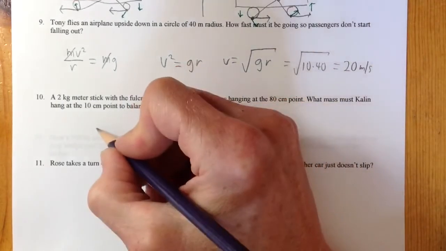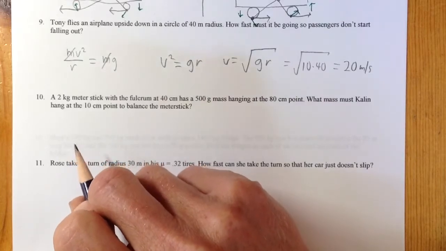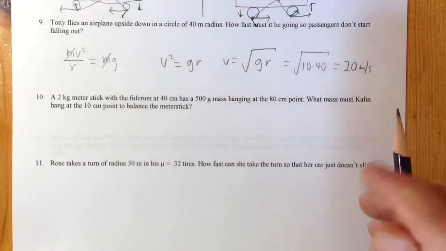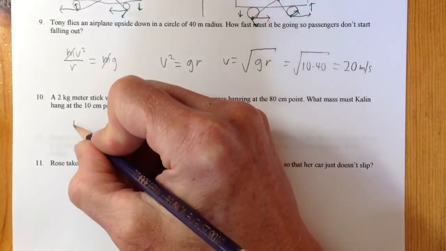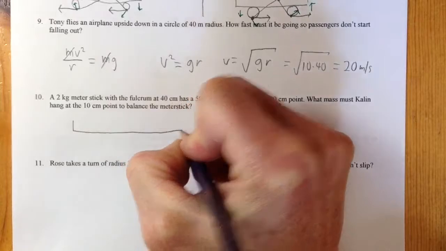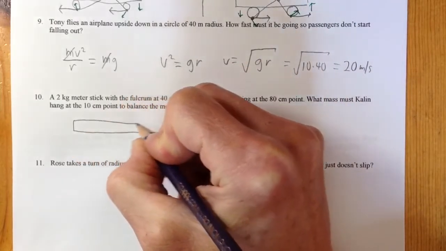So again, balancing meter sticks. That means the force has to be balanced on each side. The torque has to be balanced. So now the fulcrum at 40 centimeters. And again, we would have done labs with this in class if we'd had class. So, oh well, we can still pretend that we're actually doing this.